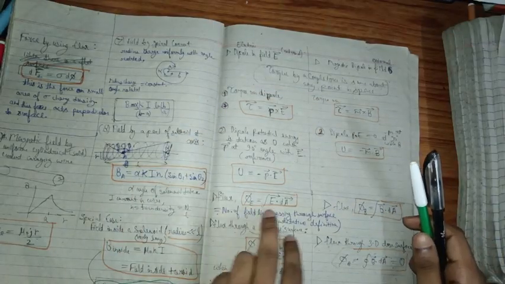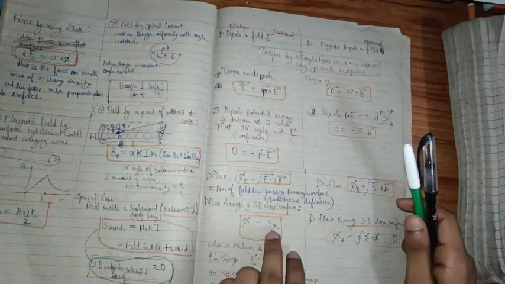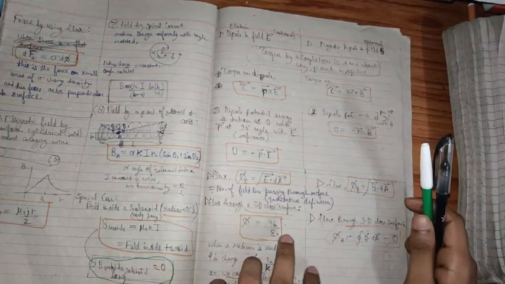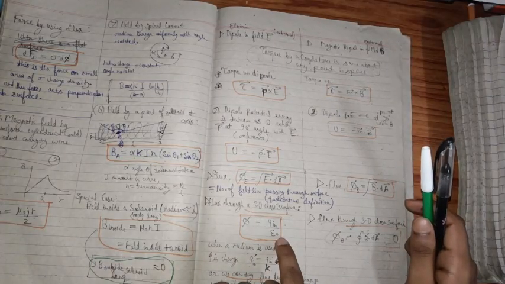Now the flux is given by the integration of E dot dA. The total flux is equal to the total charge inside divided by epsilon naught. We have to use epsilon naught here.